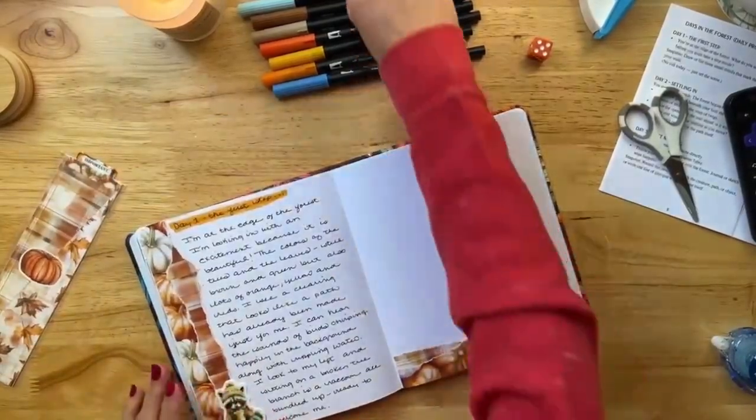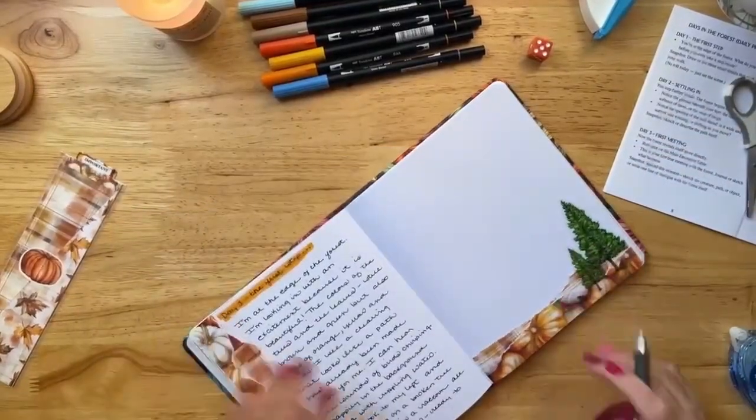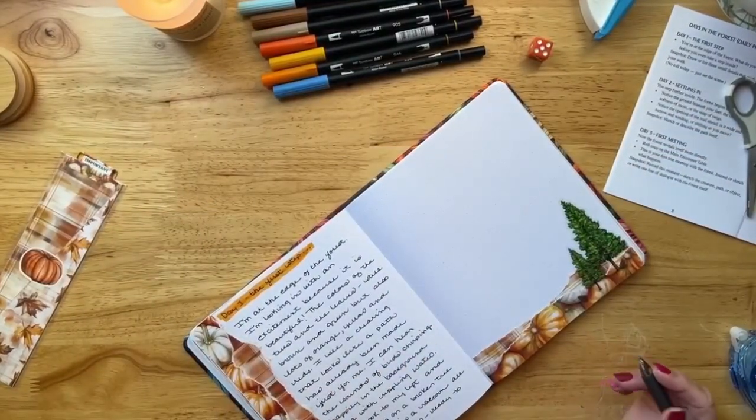Okay, so I'm going to do the same thing as I did yesterday. This is called settling in. So I'm going to write day 2 and then settling in up here at the top.